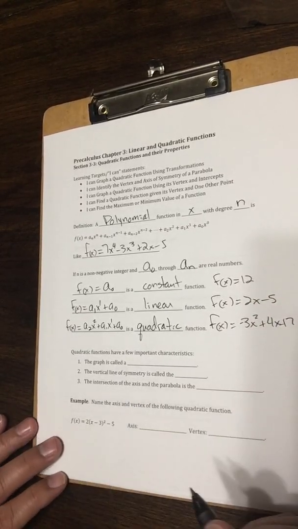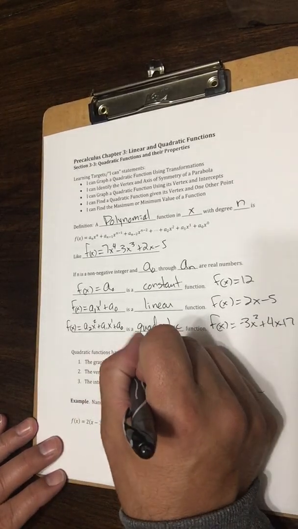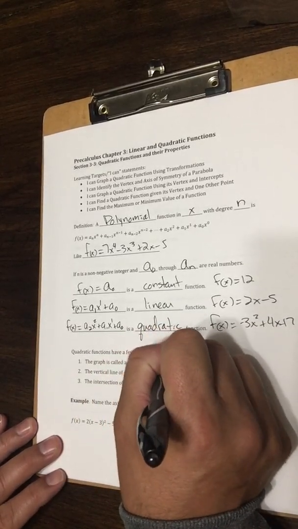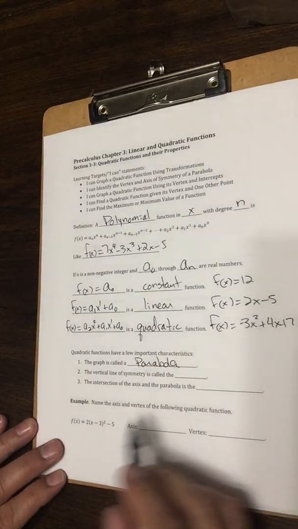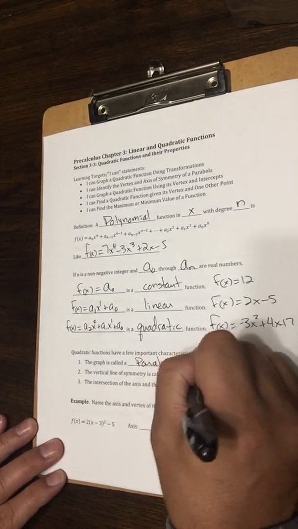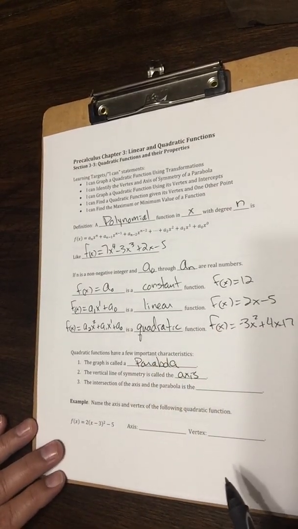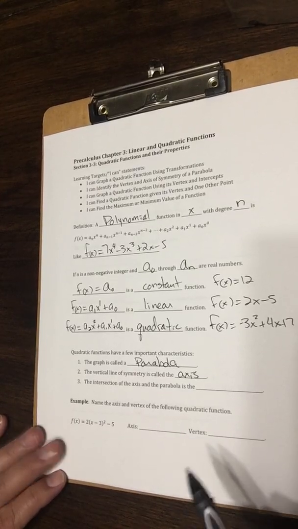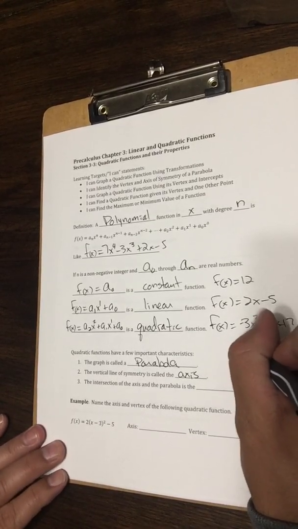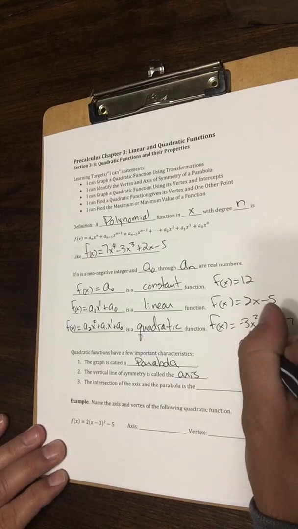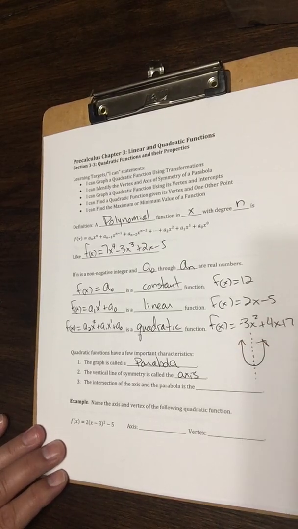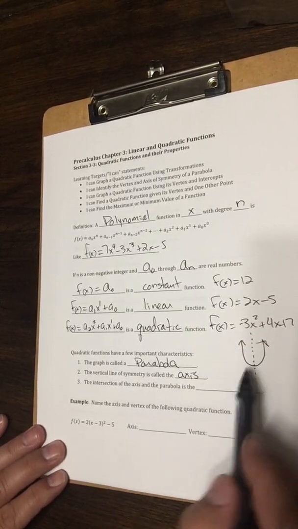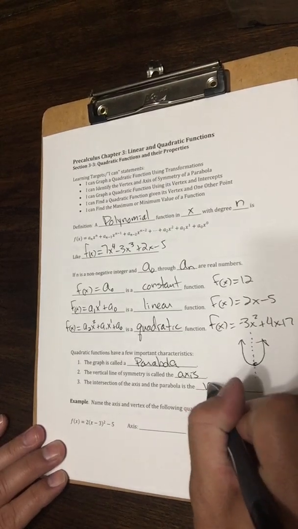Okay? Quadratic functions have a few important characteristics. The graph is called a parabola. The vertical line of symmetry is called an axis. And the intersection of the axis and the parabola, what does that mean? Well, there's a parabola. It's got a line of symmetry. That's an axis. The intersection of the axis and the parabola right there is called a vertex.